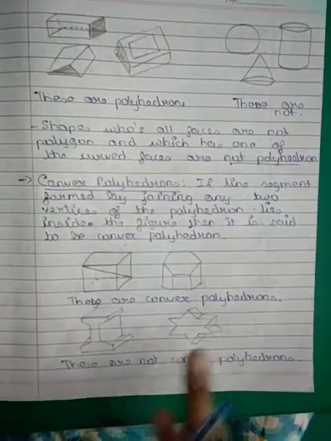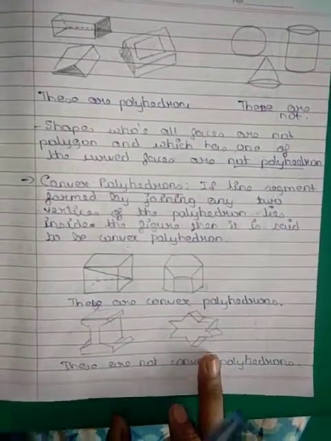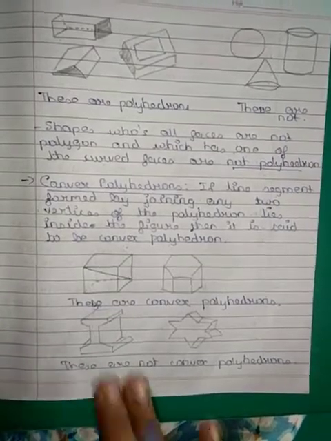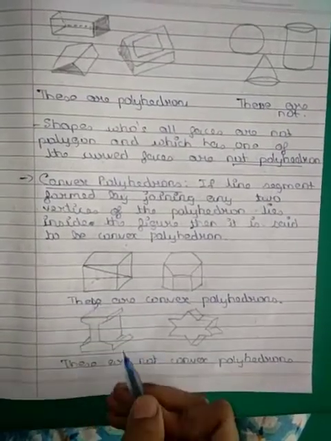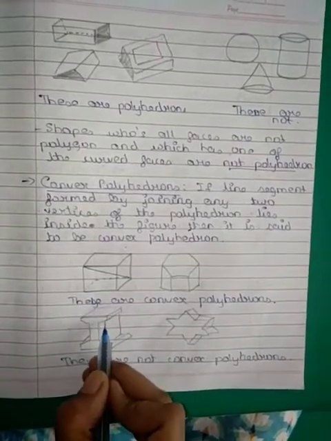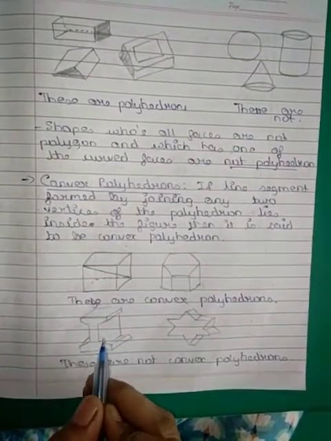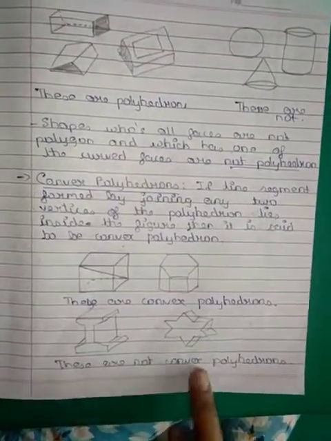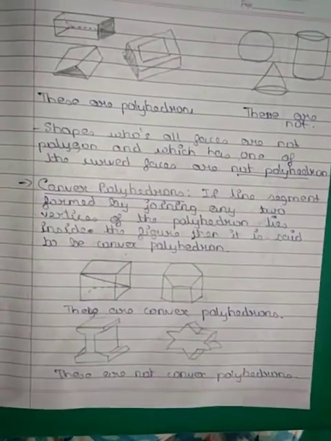And these are the figures which are not convex polyhedrons, because the line segment formed by two vertices meets outside the figure. Like here is one of the vertices, and here is another. If we try to join the vertices, the line will be outside the figure. So it is not a convex polyhedron.